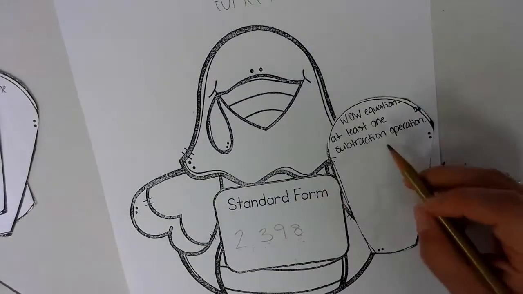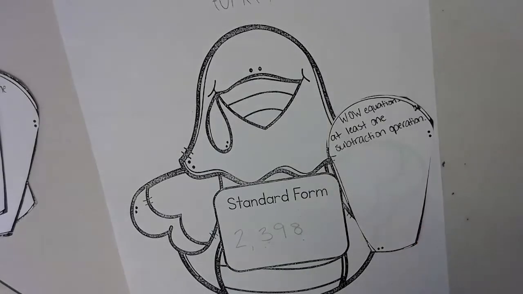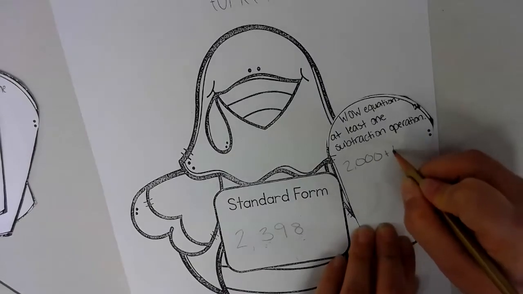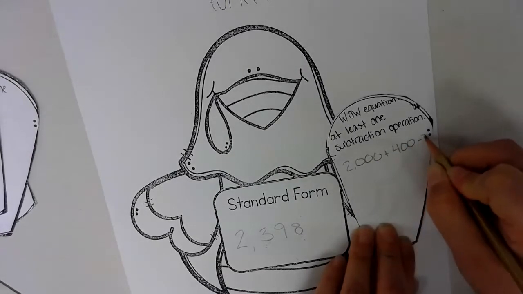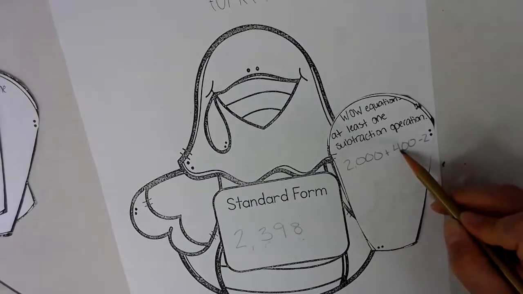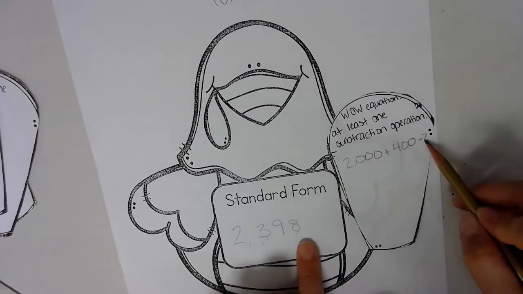Last feather. Equation with at least one subtraction operation. So we didn't use the phrase wow equation in class, but think of it as today's number where we would do a bunch of plus and minus. So I'm going to do 2,000 plus 400 take away 2. 2,000 plus 400 is 2,400. Take away 2 brings me down to 2,398.